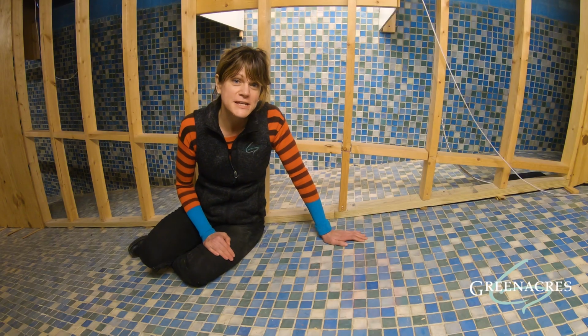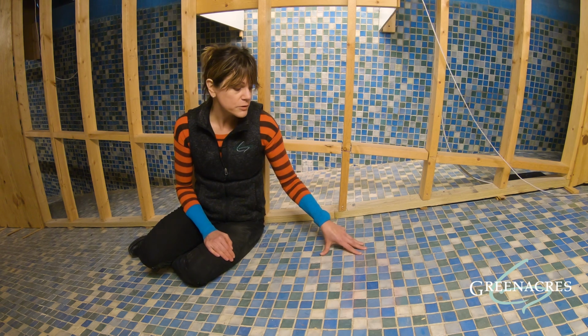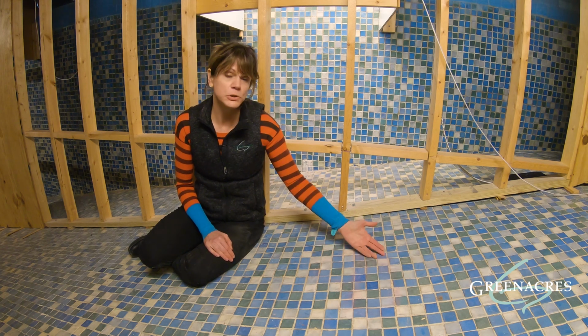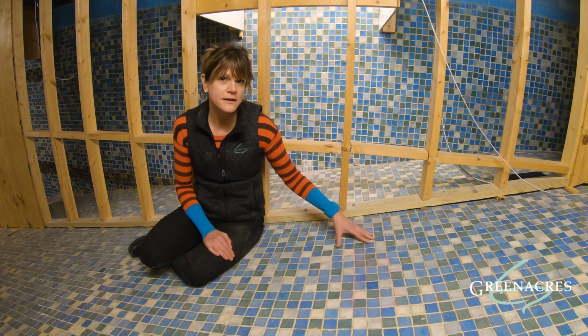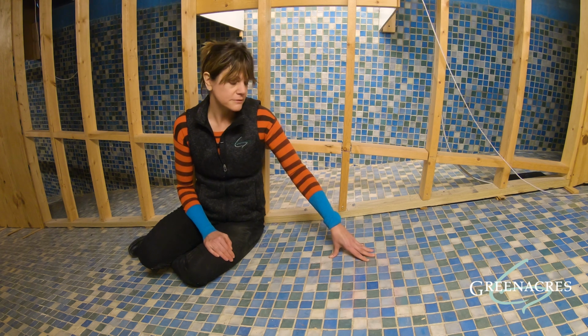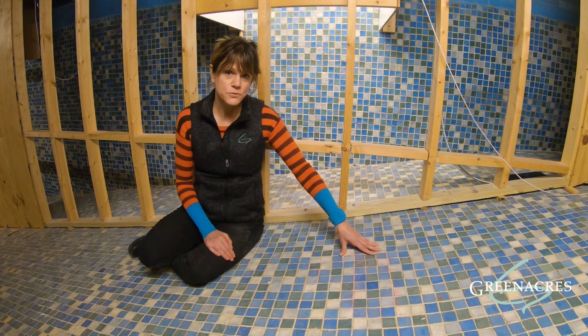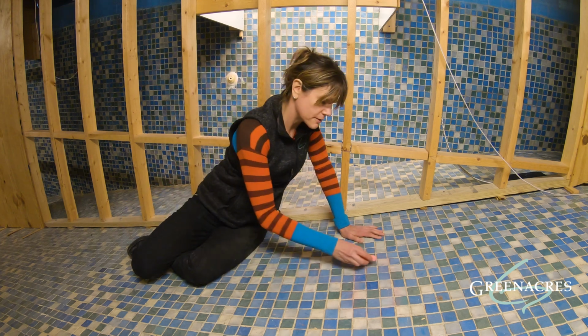What are some of the first things you notice about this tile? The colors, right? We've got this beautiful shade of blue, green, pearly white. What's the second thing you notice about this? There's squares. We've got squares within squares. We can even make rectangles. Let's take a closer look.